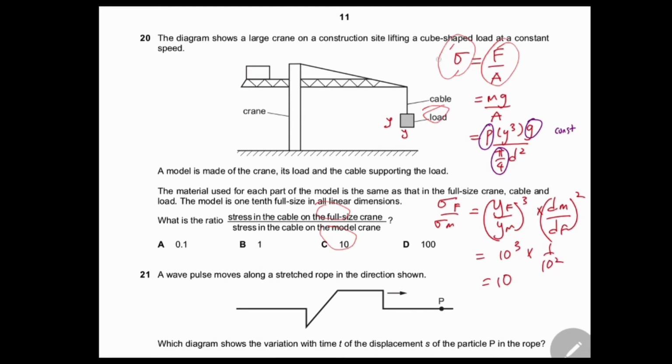The model is 1/10 of the actual. So you have to convert everything here into linear dimensions. So linear dimensions would be in meters.